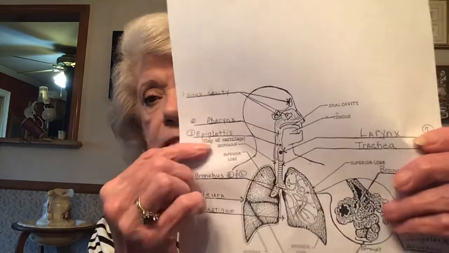Okay, number 4 is the epiglottis. And it's already labeled for you on your diagram. Oh, look at that. Number 3 is the epiglottis. And the epiglottis is that flap of cartilage. Okay, you can't see it, but it's a flap of cartilage that closes when you swallow and breathe.